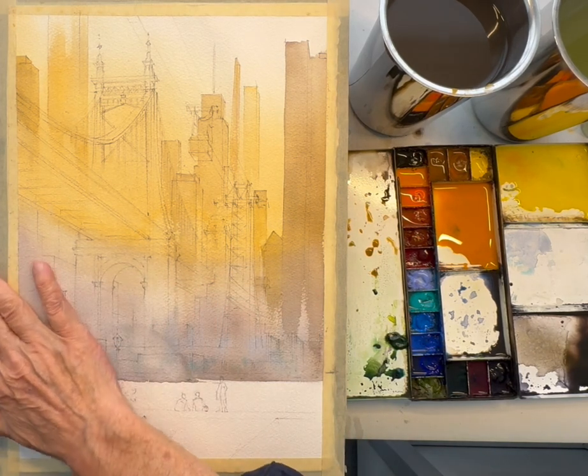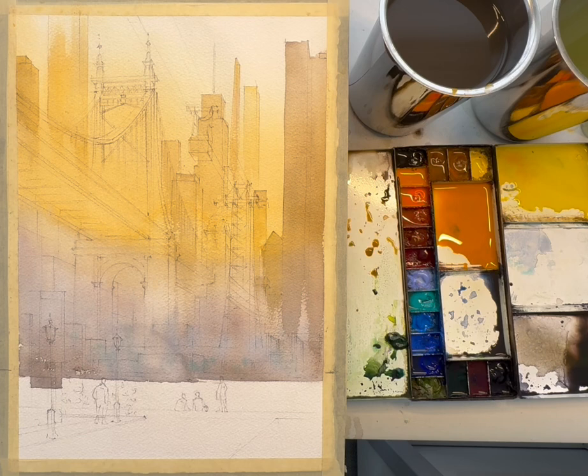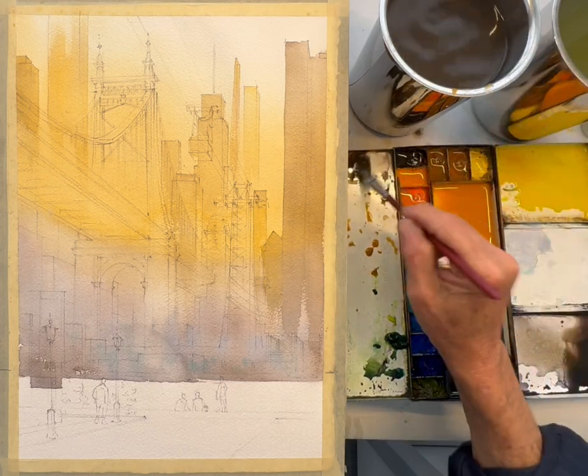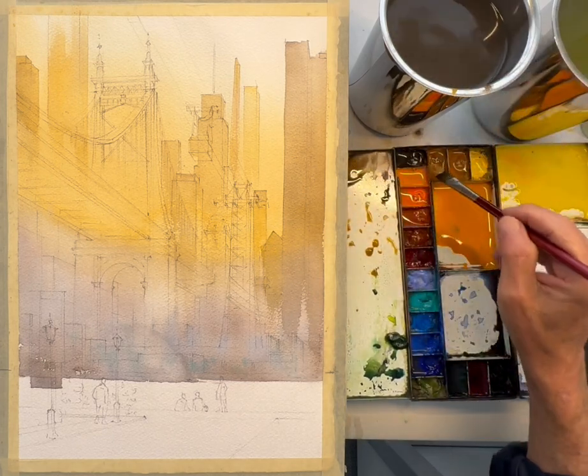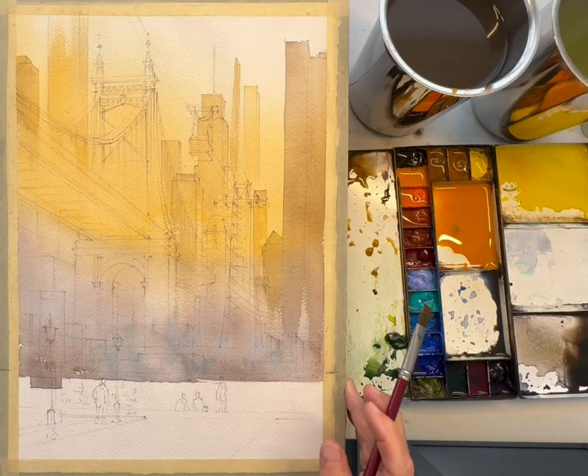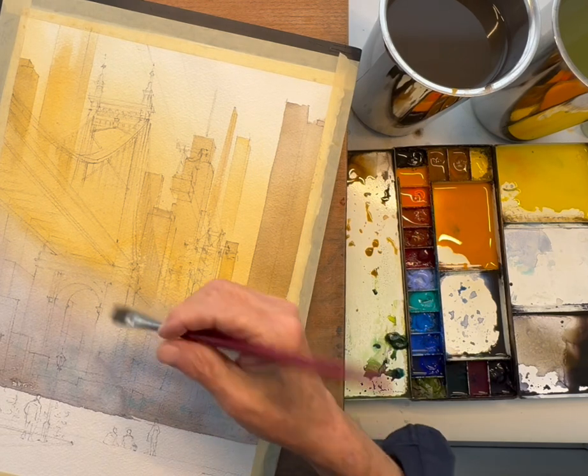So to that end, my goal here, as I've said a few times, is to get the value right. But the main goal, and a little bit personal for me, is to resist the urge to detail or over render or explain it too much, but to purposefully keep it loose and suggestive and evocative, as loose and watery as I can.